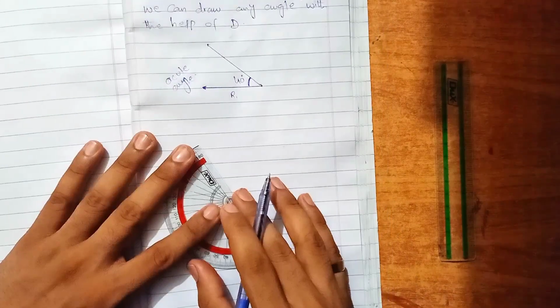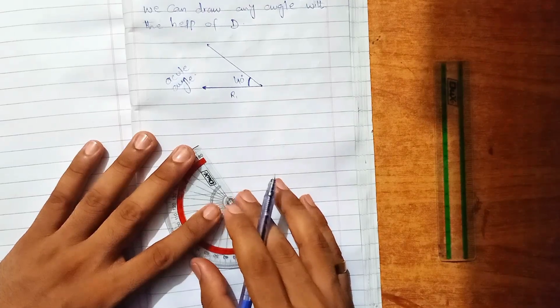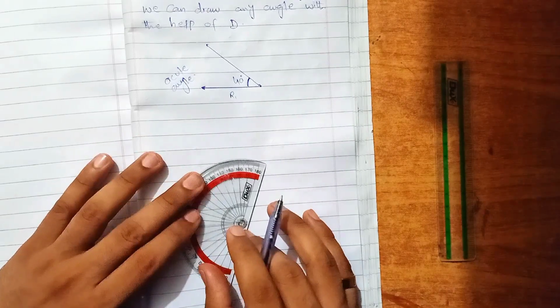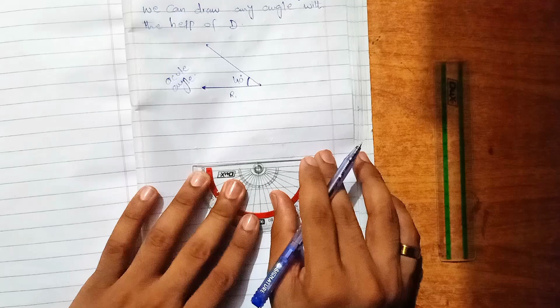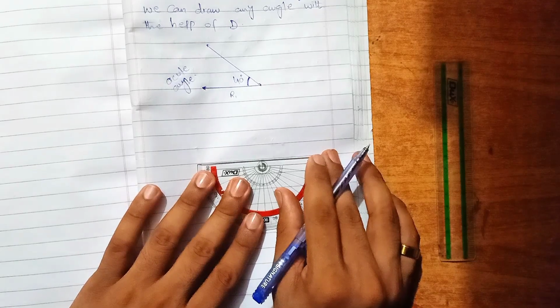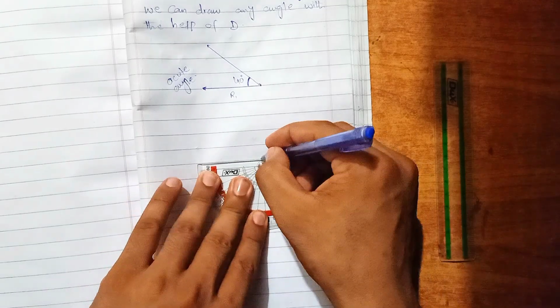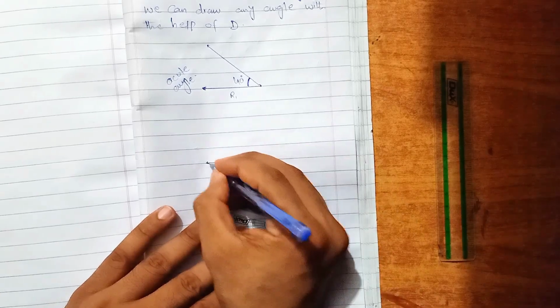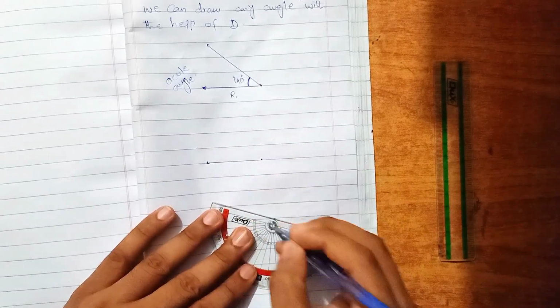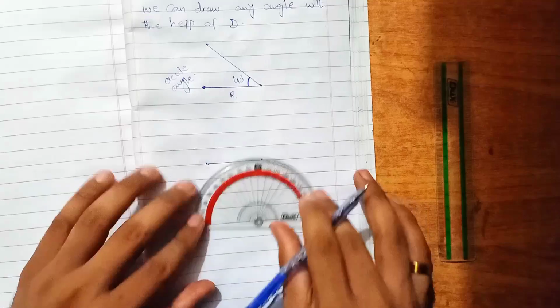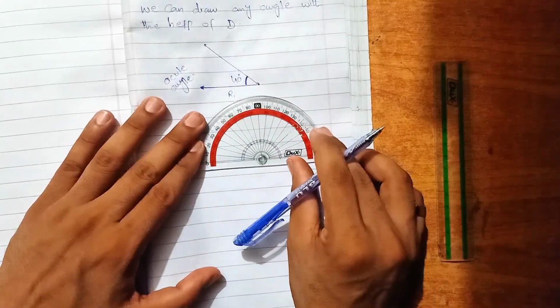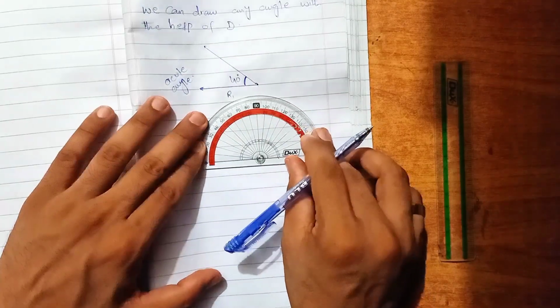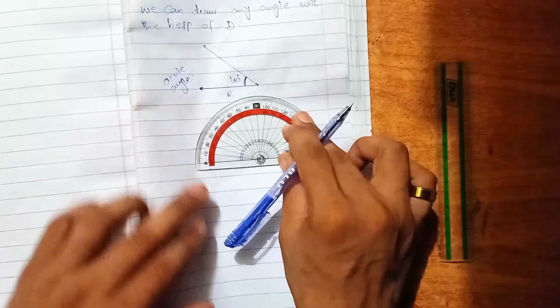Right? In the same way, I have to draw a right angle as well. I have to draw ray 1. I am using the left side, the vertex. So put the center on the vertex, and the ray must be on the 0 point.